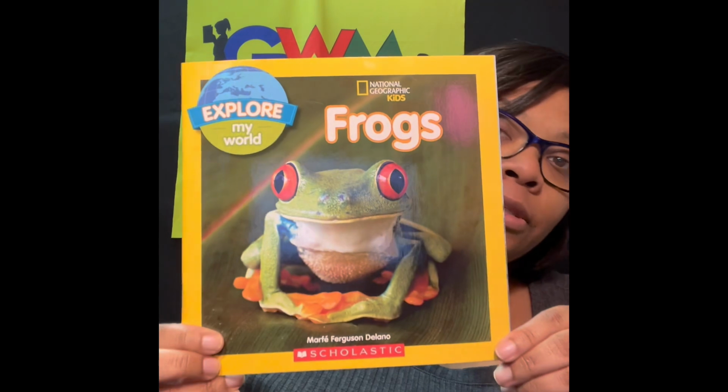So today we're going to read a story, and I'm going to tell you, because this book is informational text, you're not going to see me when we're reading the story. I'm only going to show you the book. So we're going to do something a little different. But our story is called Frogs. And it is Explore My World Frogs from National Geographic Kids.